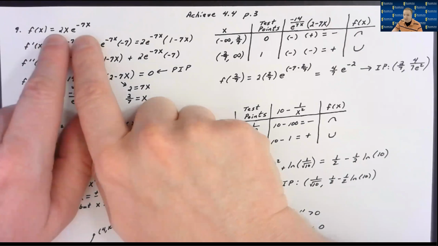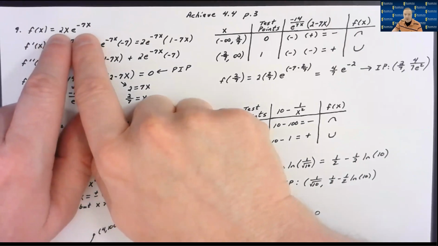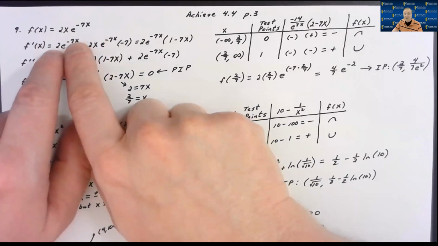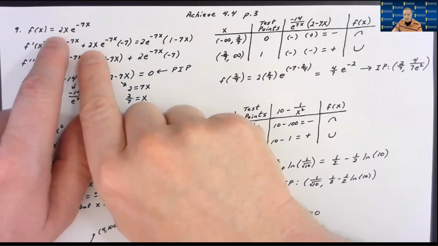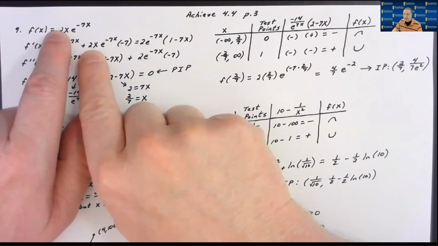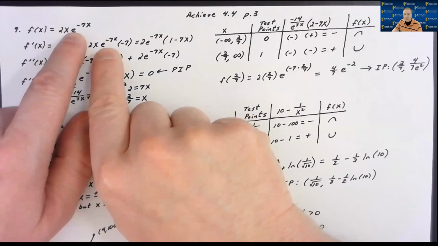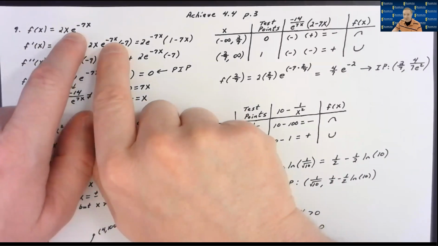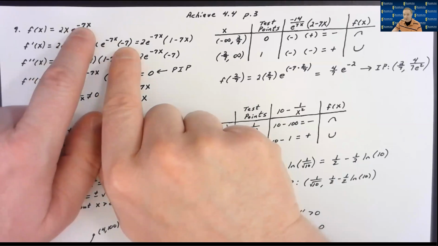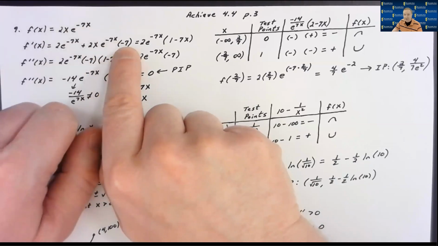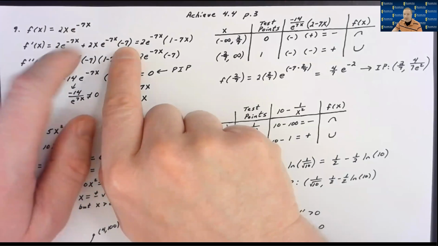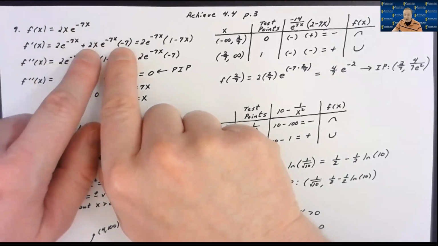I take the derivative. Remember, product rule required here. Derivative of the first function, well, derivative of 2x is 2, times the second, plus the first, 2x, now times the derivative of the second. And be careful here. Derivative of any exponential function is that exponential function times the derivative of its exponent. Well, the derivative of negative 7x is negative 7. Now, you would be wise to go ahead and factor this before taking the derivative again, or else it's just going to get messier and messier.